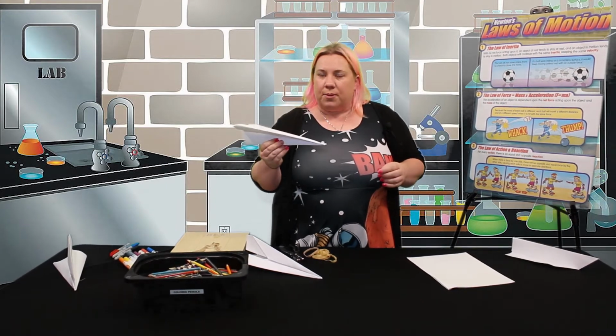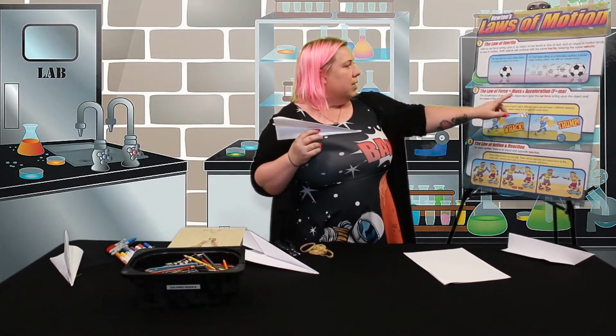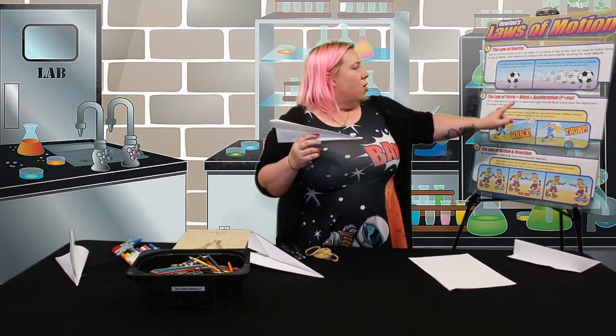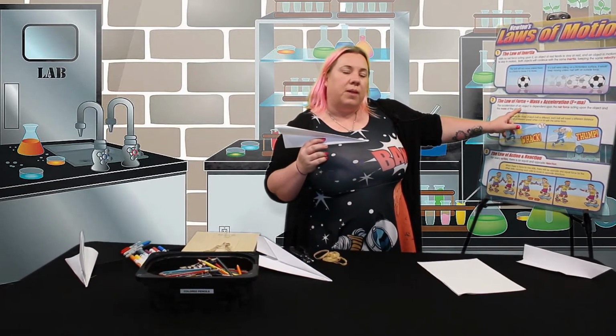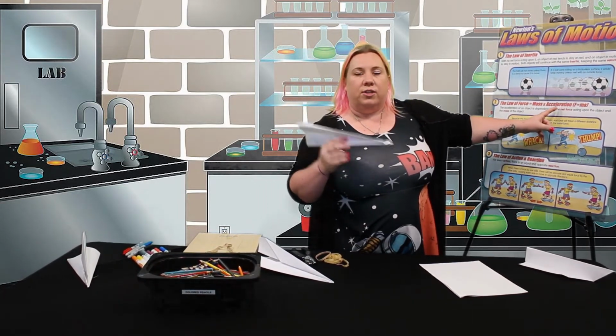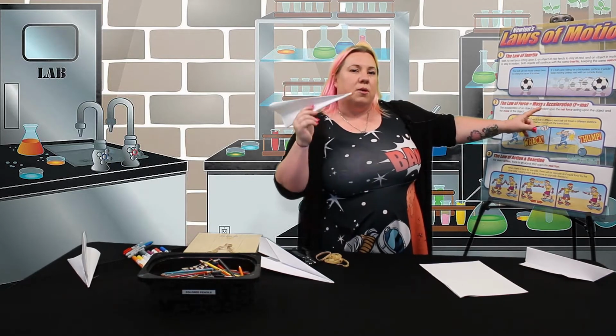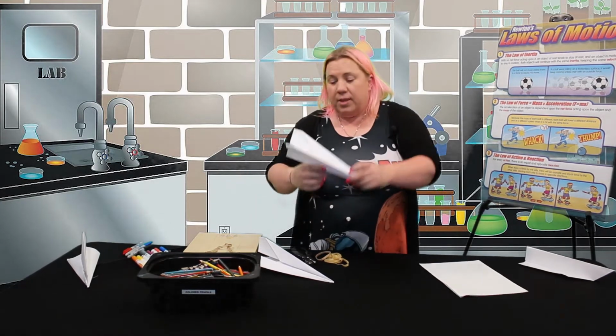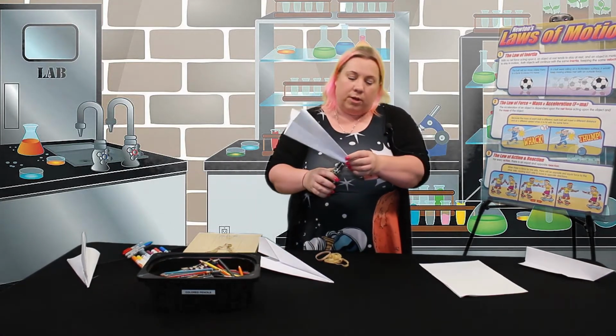So for this next airplane, what we're going to do is we're going to take the Dart airplane that we made, but we're actually going to make a flinger for it so that we can make it go further and faster. So basically what we're going to be doing is taking the second law, so force equals mass times acceleration. We're going to increase the force that we're applying to increase the acceleration. So our airplane's not changing, but we're going to be able to apply more force to make it go further and faster.